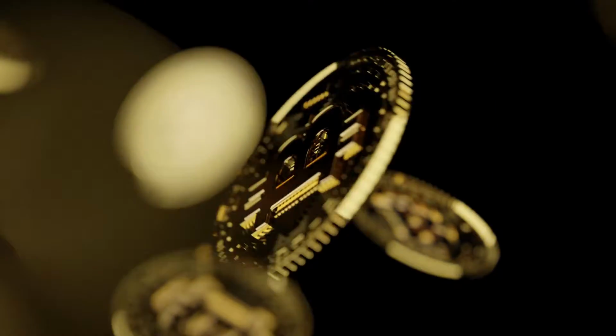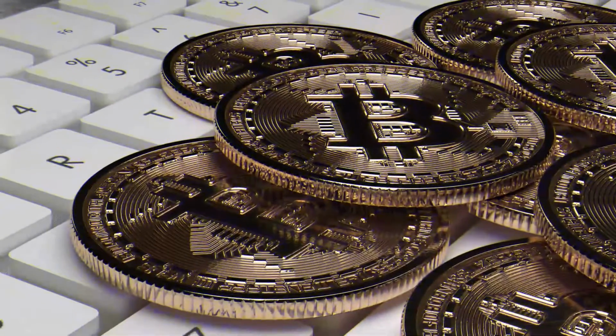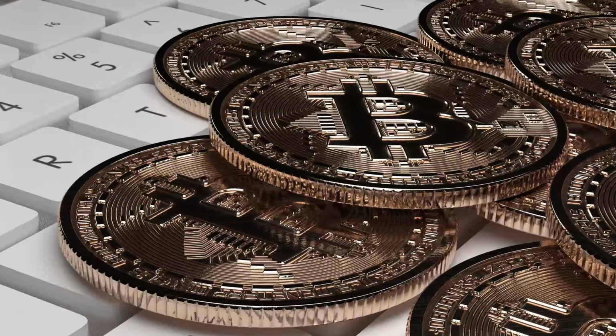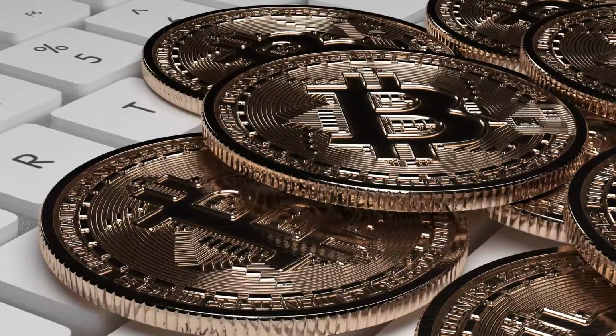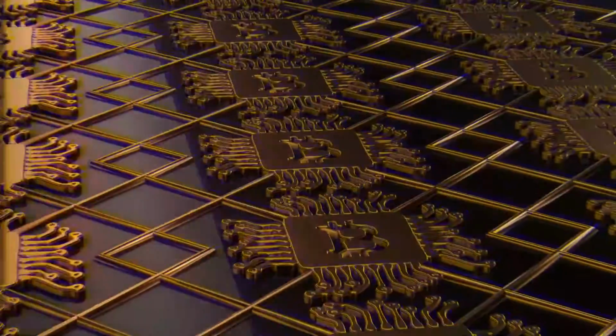In this episode, we will be going over Bitcoin function and uses and history. Let's dive in. Bitcoin is a digital currency which operates free of any central control or the oversight of banks or governments. Instead, it relies on peer-to-peer software and cryptography.